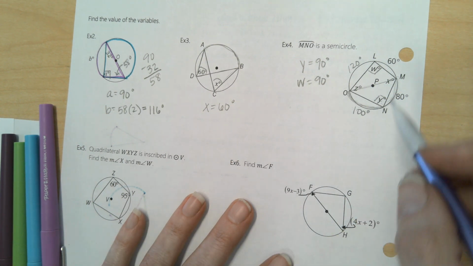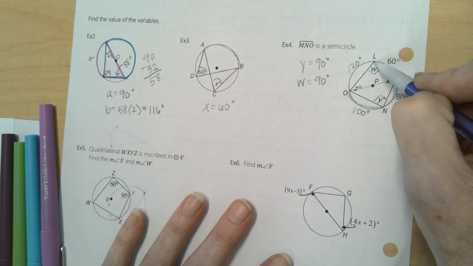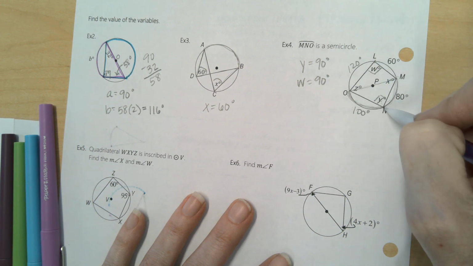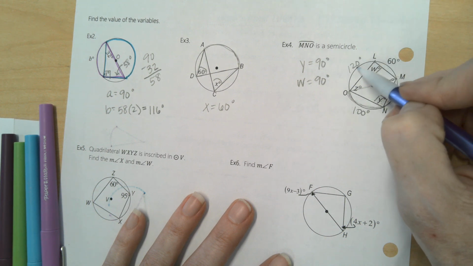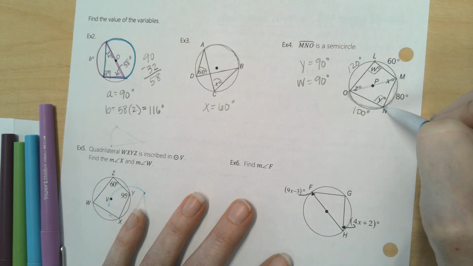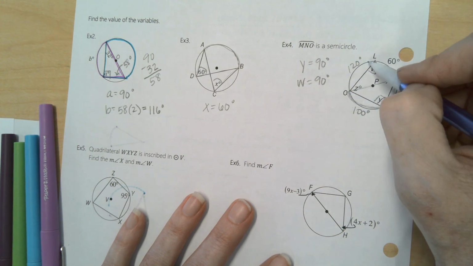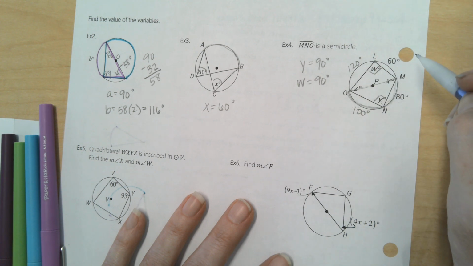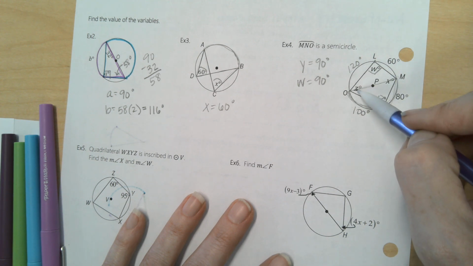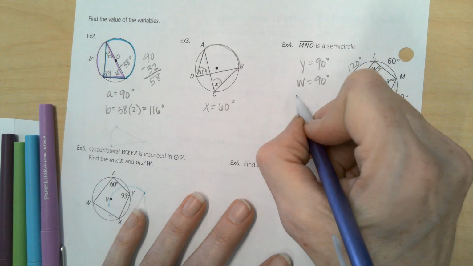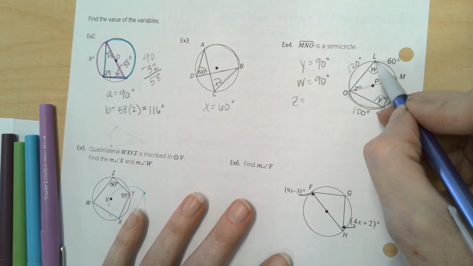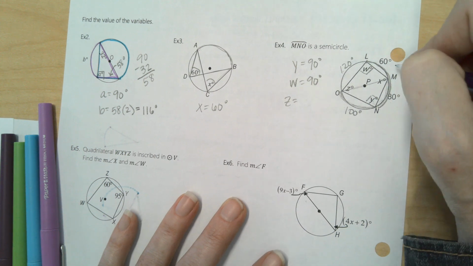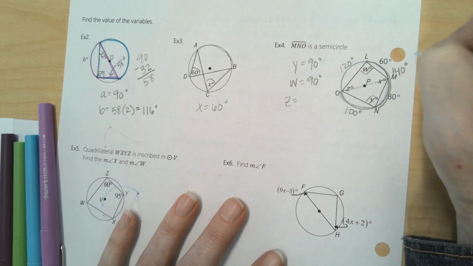Okay, now X, where those endpoints are L to N. So N intercepts this arc, L, O, N, right? So what do I have to do first? Good, so I'm going to add, which ones? That's for Z. I could do that though. Let's do Z. So for Z, I'm going to add 60 and 80 because that's what it intercepts, right? What's 60 and 80? Yeah, so 140.